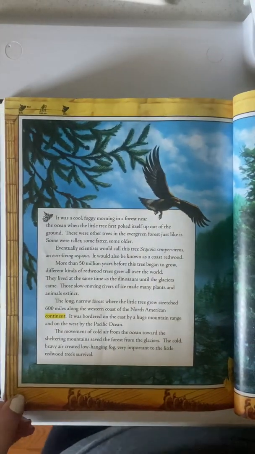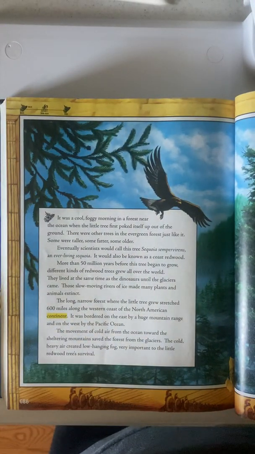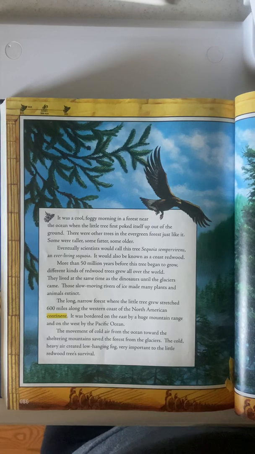It was a cool, foggy morning in a forest near the ocean when the little tree first poked itself up out of the ground. There were other trees in the evergreen forest just like it. Some were taller, some fatter, some older. Eventually, scientists would call this tree Sequoia sempervirens, an ever-living sequoia. It would also be known as a coast redwood.